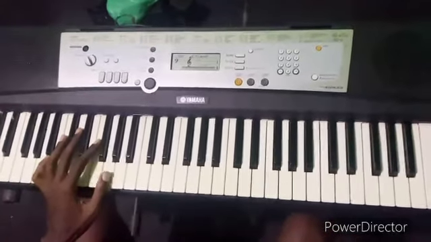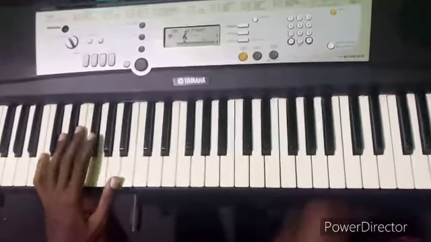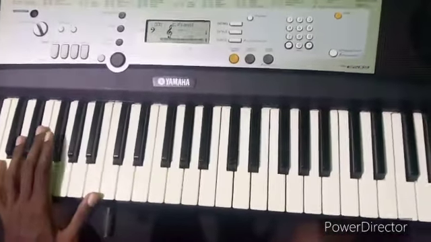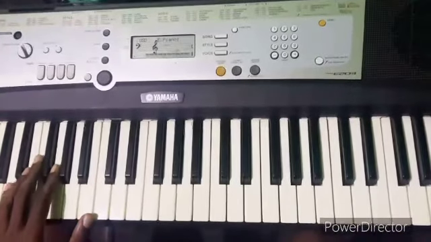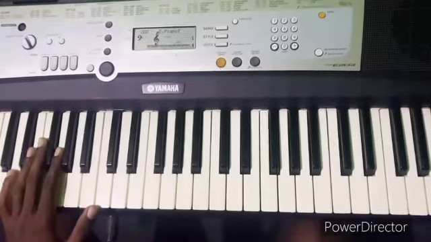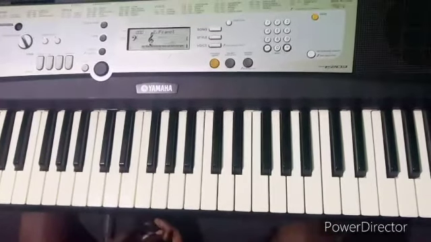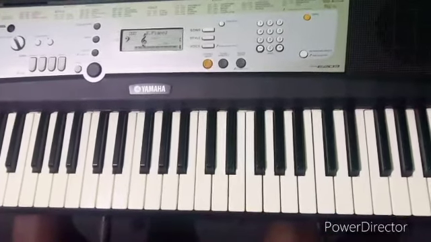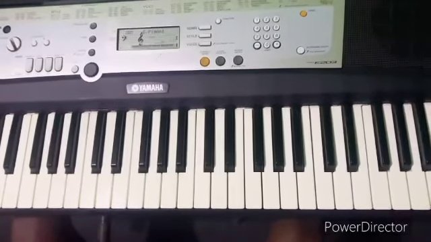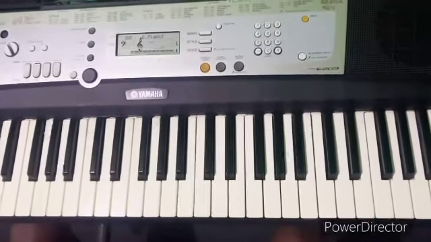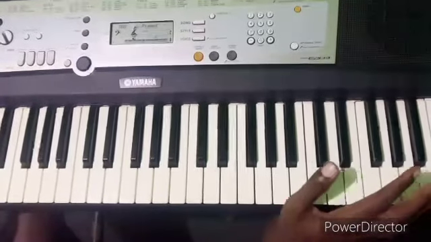And let me tell you one thing about music. Whenever I talk about music, we are talking about notes combined or arranged in a certain order to be pleasant to the ear. Any sound that is unpleasant to the ear is termed noise. There are a whole lot of musical instruments that accompany music, but for our case here we are learning the piano keyboard.